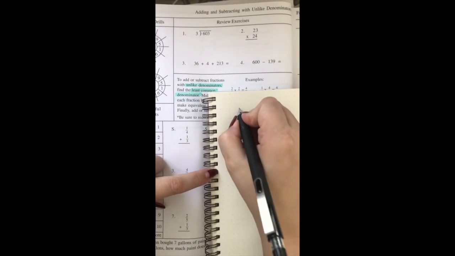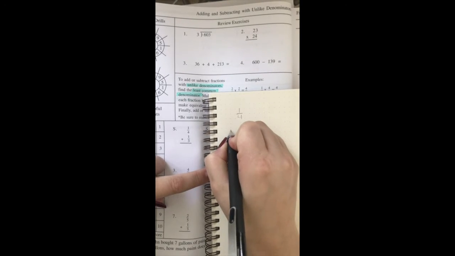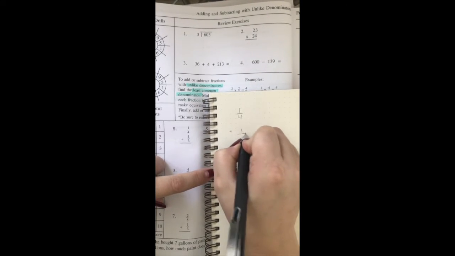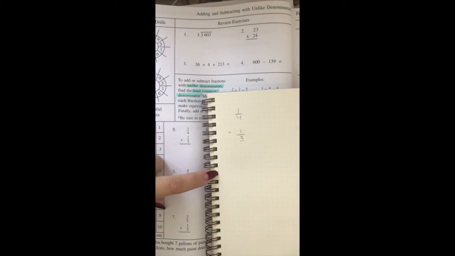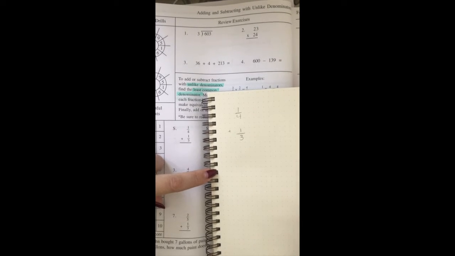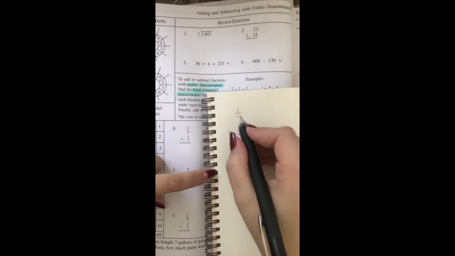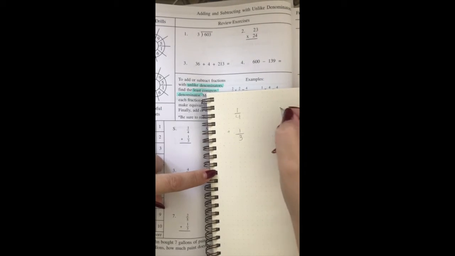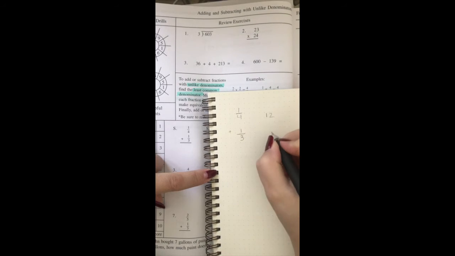So here for sample 1, we have 1 over 4 plus 1 over 3. And we cannot just simply add them. We have to first find the least common denominator, and yesterday we figured out that the least common denominator of 4 and 3 is 12, because it is the smallest number that both 4 and 3 fit into evenly.